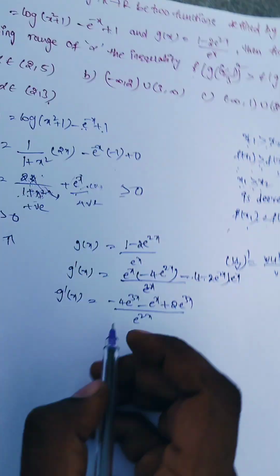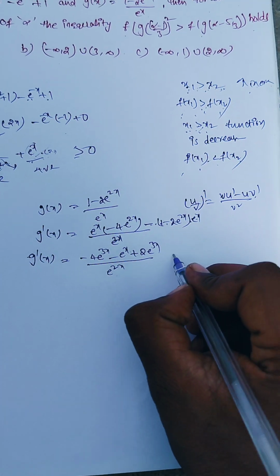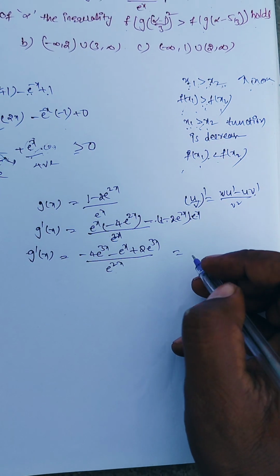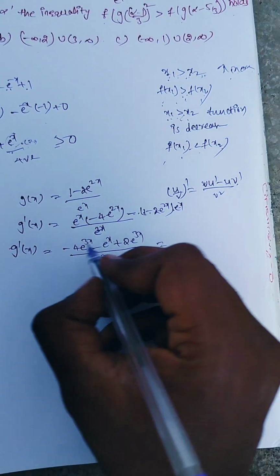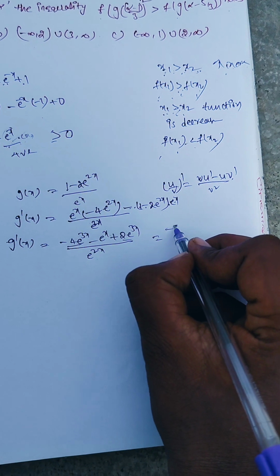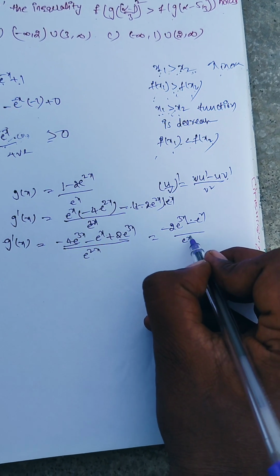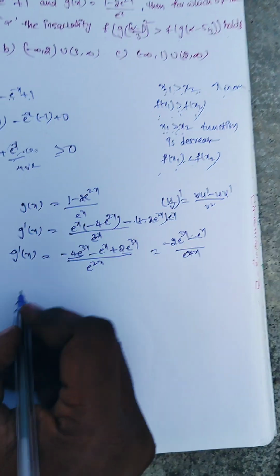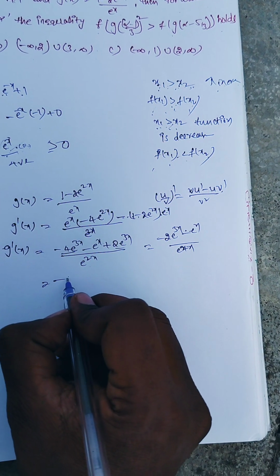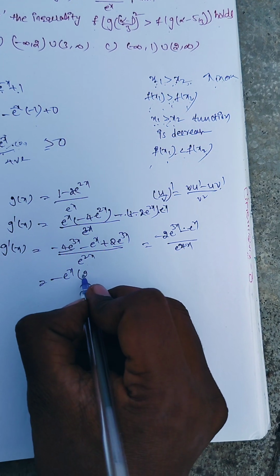In this case, simplification. Now how? Minus 4 minus 2 e power 3x minus e power x by e power x, e power 2x. In this, minus e power x is common.